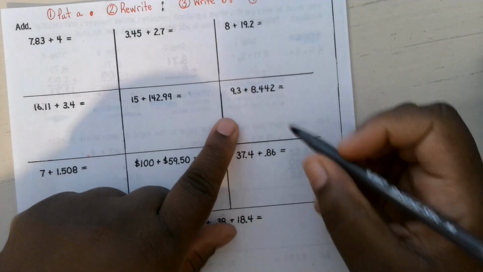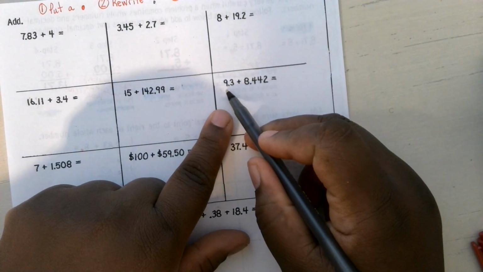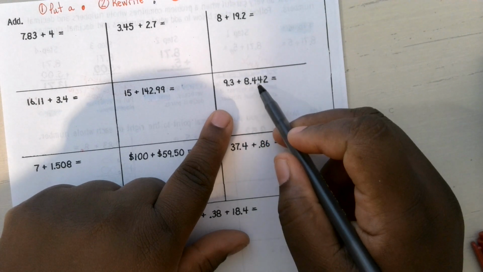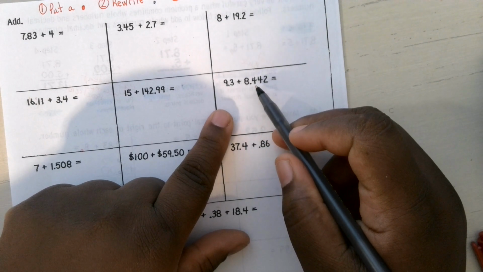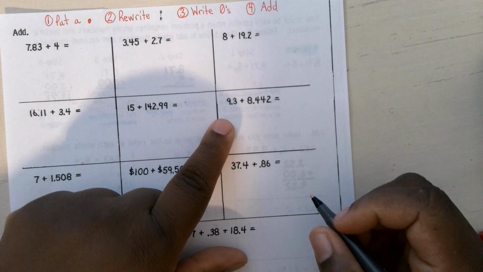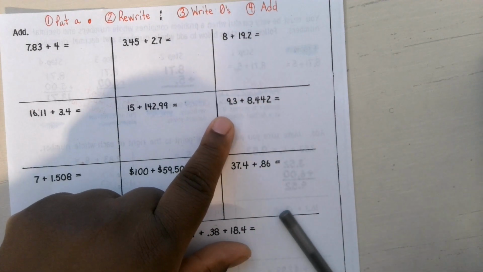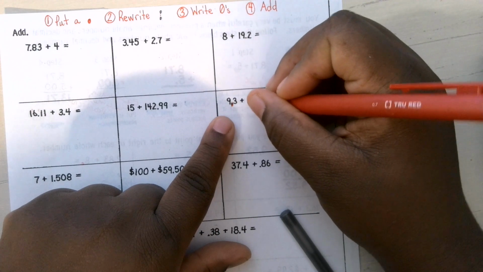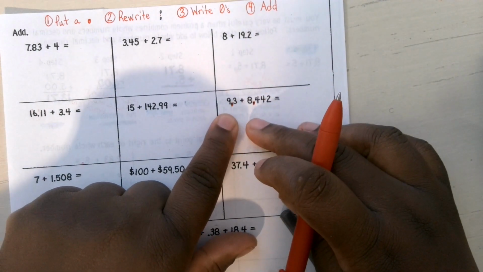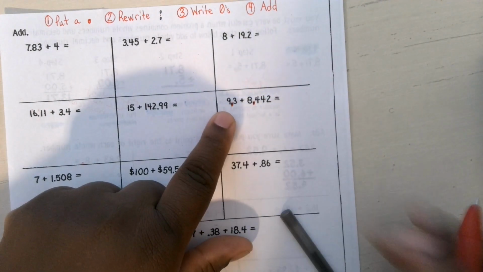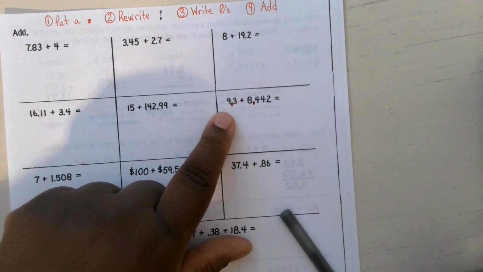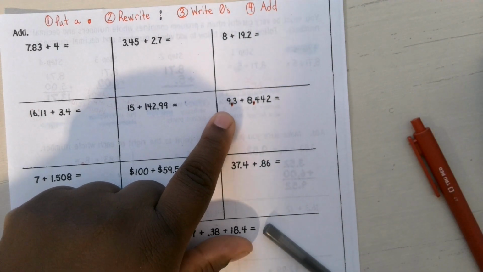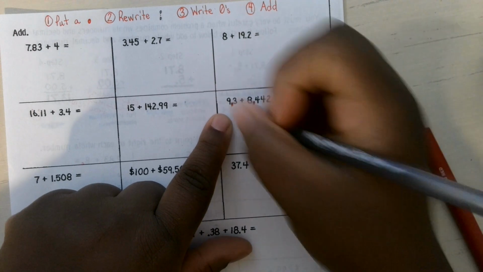Let's do this problem together. 9 3/10 plus 8 442 thousandths. Step 1 is that I'll put in a decimal point. Well, I notice that both of these numbers already have a decimal point. So step 1 is done. Step 2 is I'll rewrite to solve and line up my decimal points. And so that I will need to do.